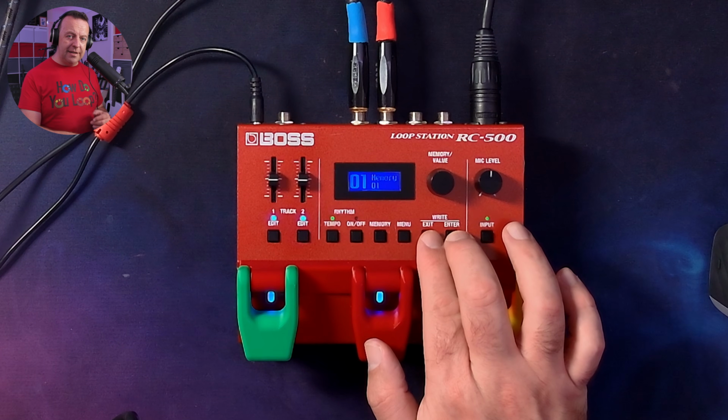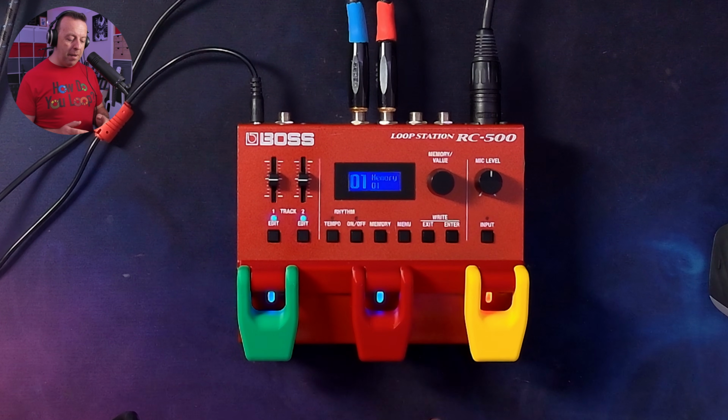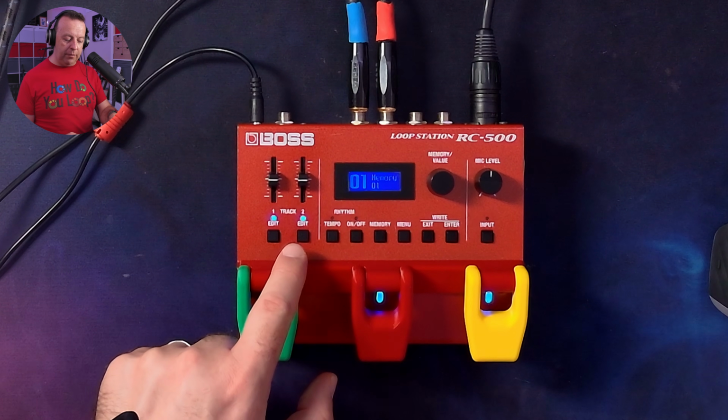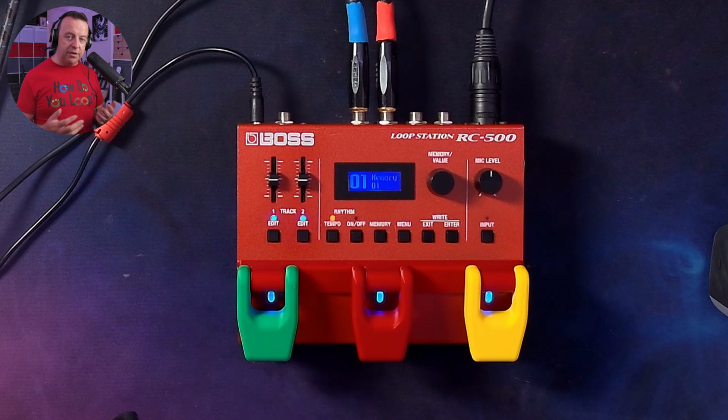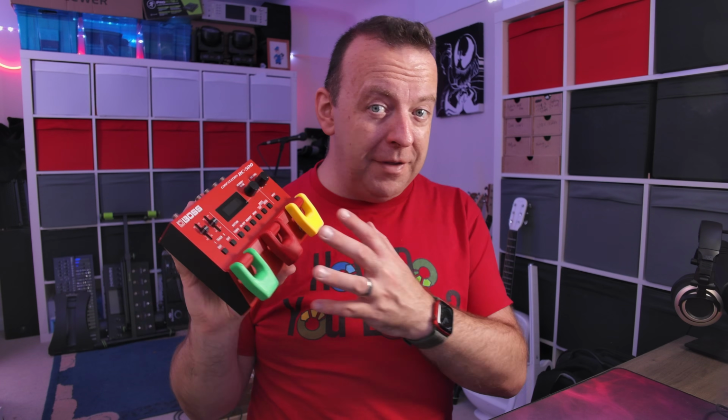Now I'm going to click exit and enter and write that to memory. That way it remembers that track 1 is completely disconnected. Track 2, we've not changed. So track 2, when I go to track select, we're now on track 2, it will be synced to the rhythm.